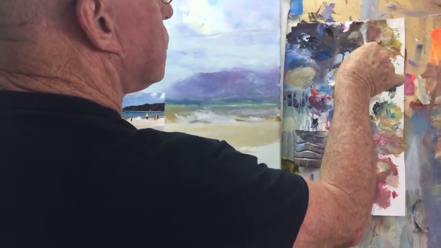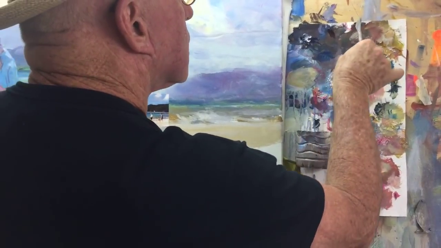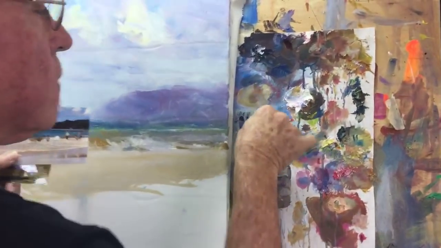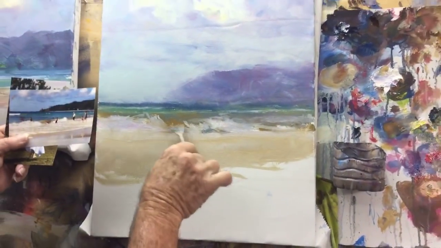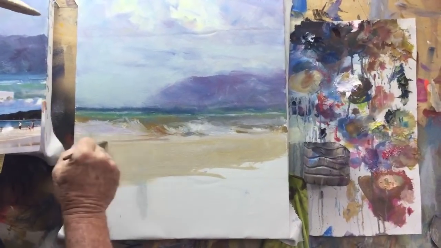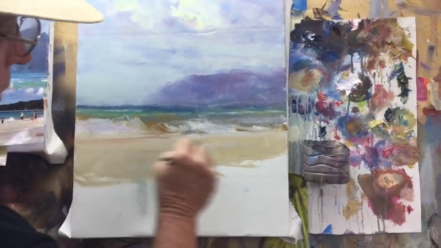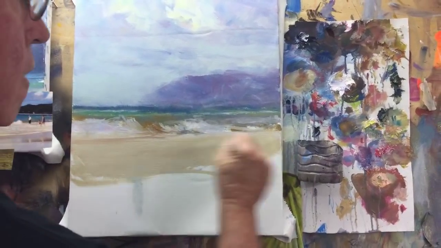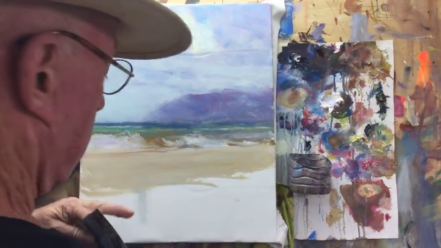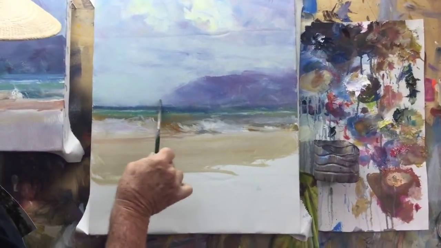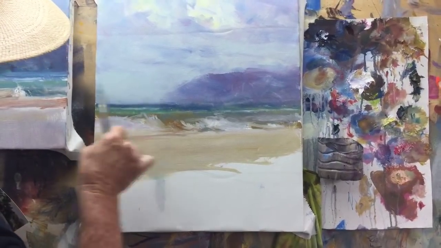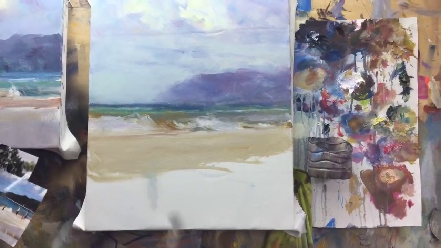I'll just put in a little bit of, what's that colour up there? That looks like a little bit of light red, my favourite. Well, let's see if we can put a bit of that in there. Anything just to darken it a little bit. There we go. All right. That looks nice and airy and wispy. I'll just bleed that together now. Okay.